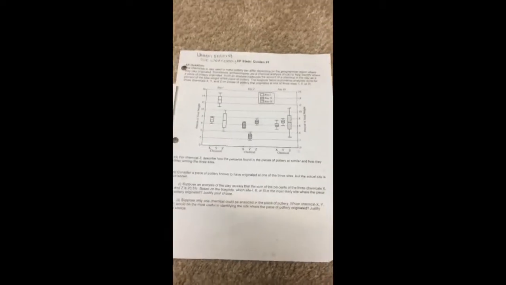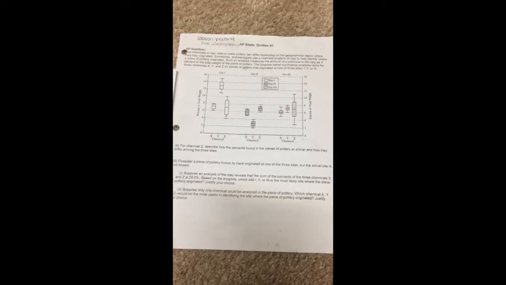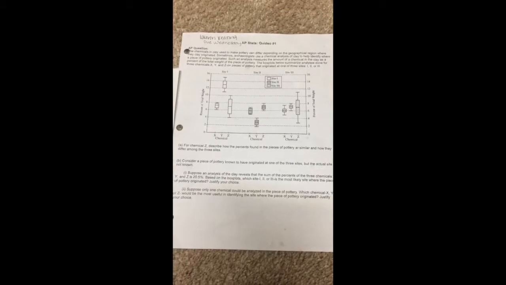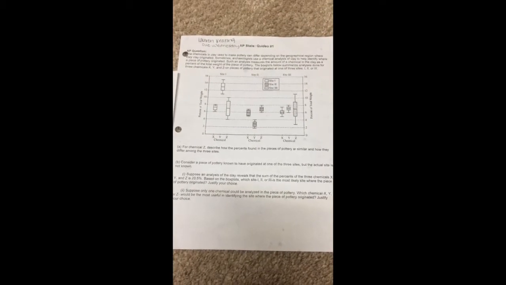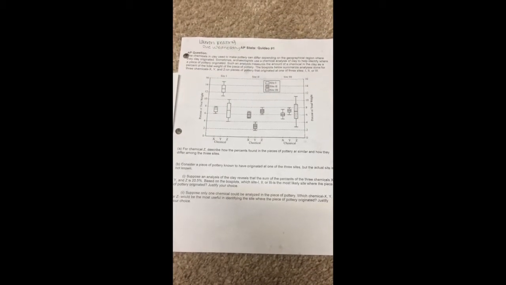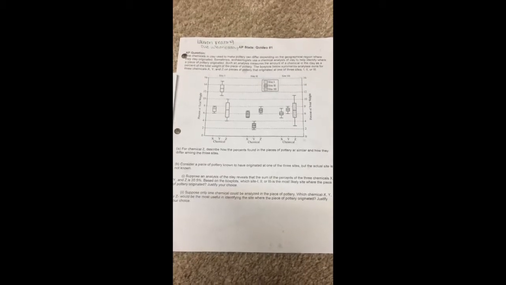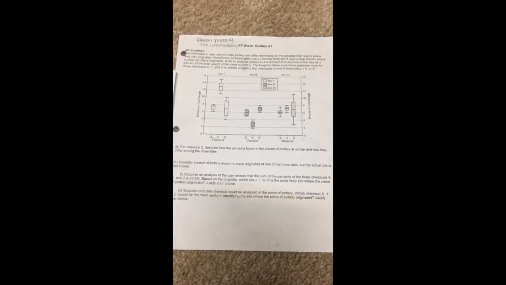Alright, welcome to AP Stats Quideo number 1. This question is basically analyzing chemicals found in clay samples from 3 different sites and using the percent of the weight that those chemicals hold to identify which site it came from.